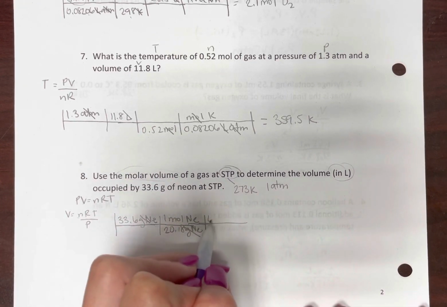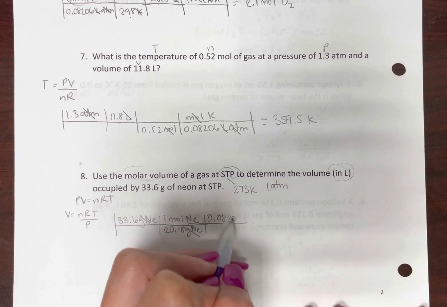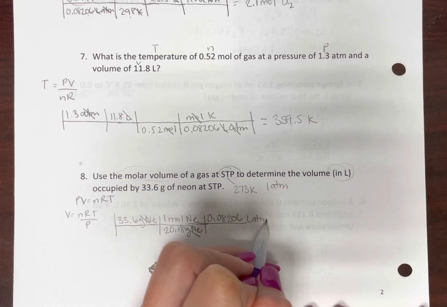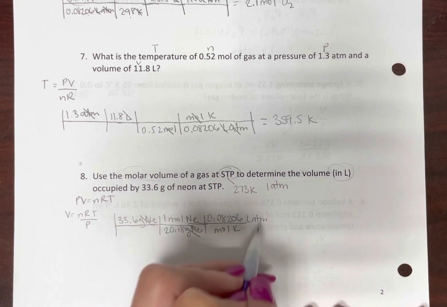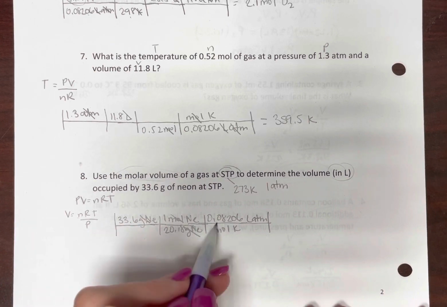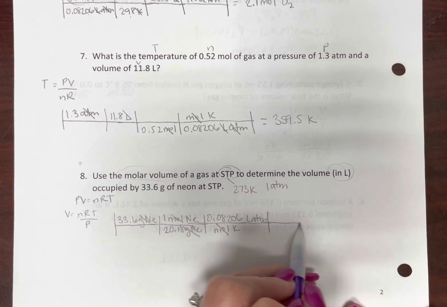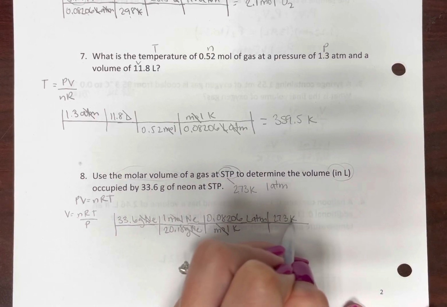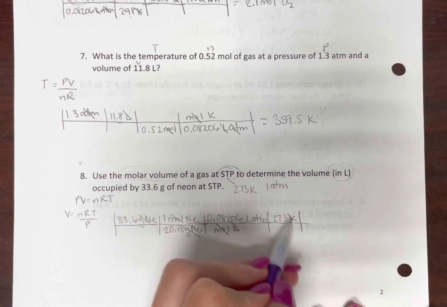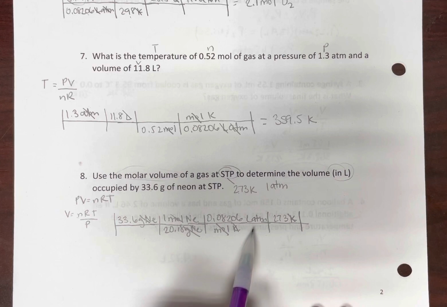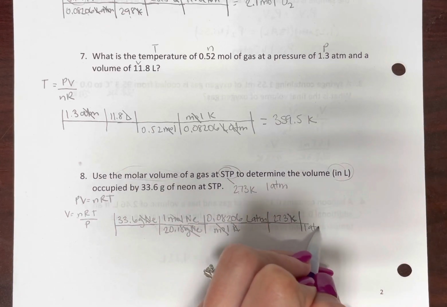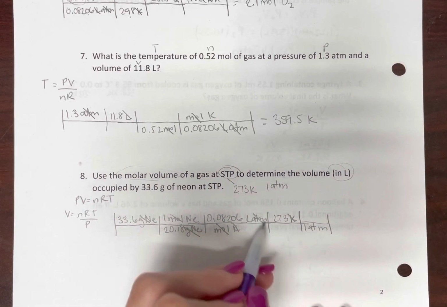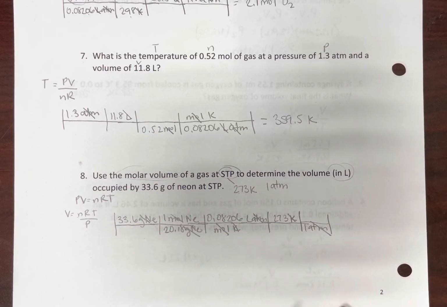R, 0.08206 liter atmospheres per mole Kelvin. Temperature, we're using standard temperature, 273. See, as long as you know the conditions of STP, you can do any of these. And we're at 1 atmosphere, because that's standard pressure. Look, all we got left is liters, so we're good.